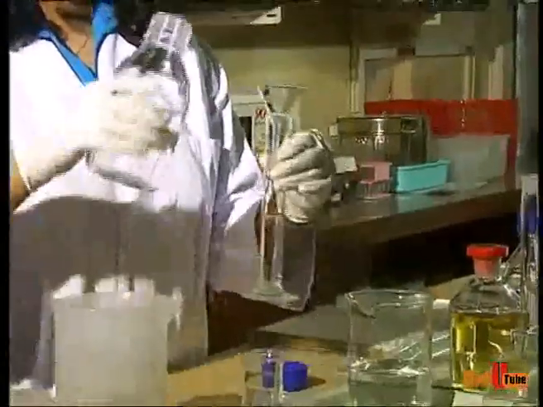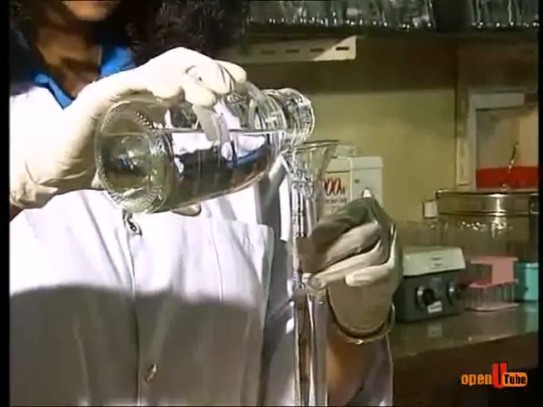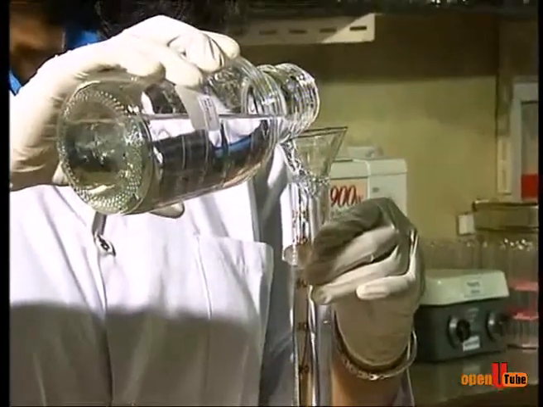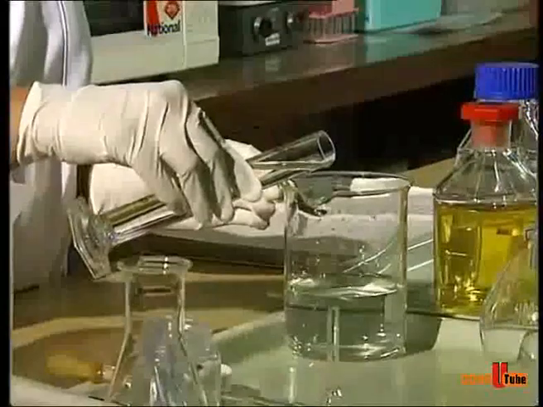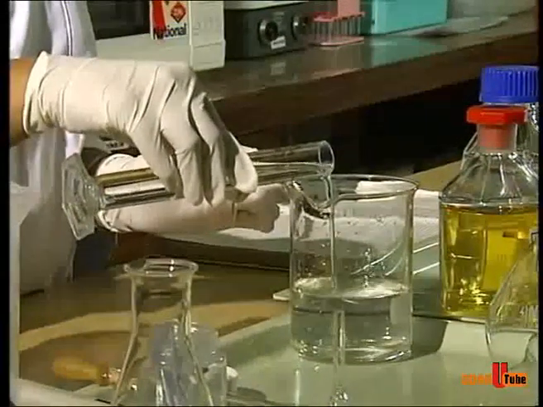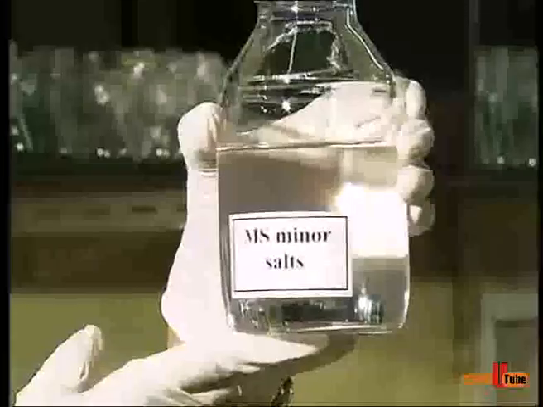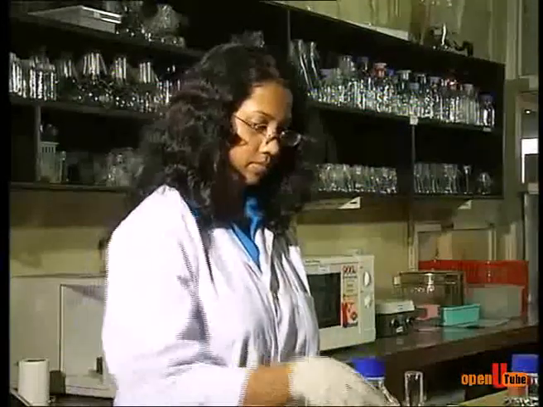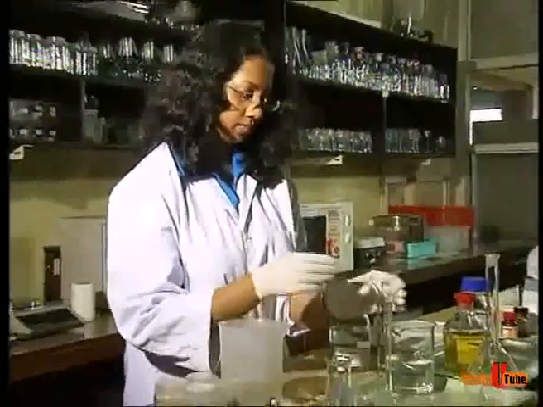Similarly, add macro 2 and macro 3 solutions into the same beaker. Then transfer the required volume of micronutrient or minor solution into the same beaker.